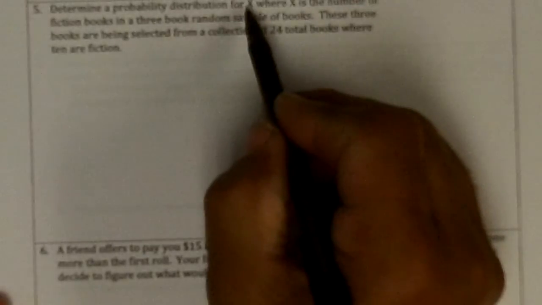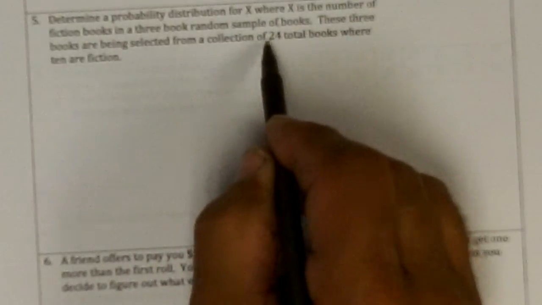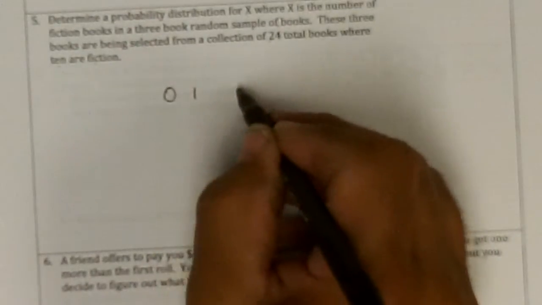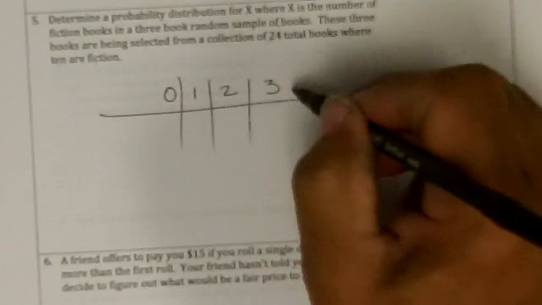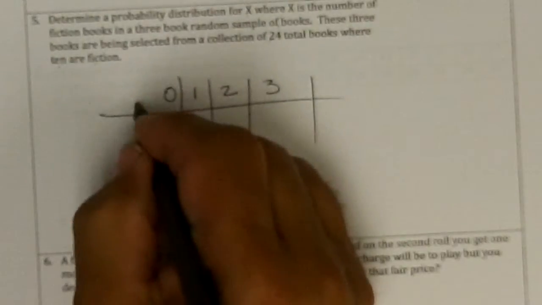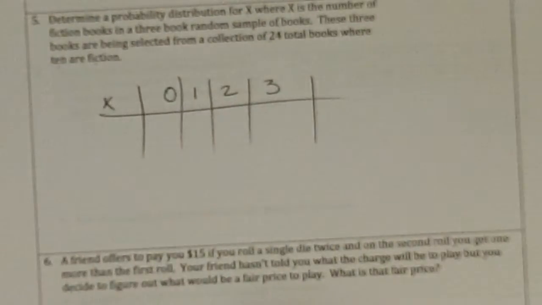Number 5. Determine the probability distribution for X, where X is the number of fiction books in a 3-book random sample of books. These 3 books are being selected from a collection of 24 books where 10 are fiction. So we're going to either get 0, 1, 2, or 3, and we need the probabilities for each of those.